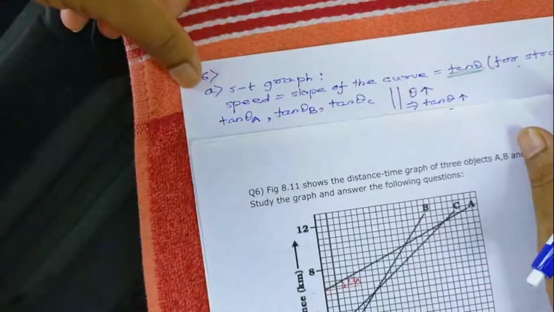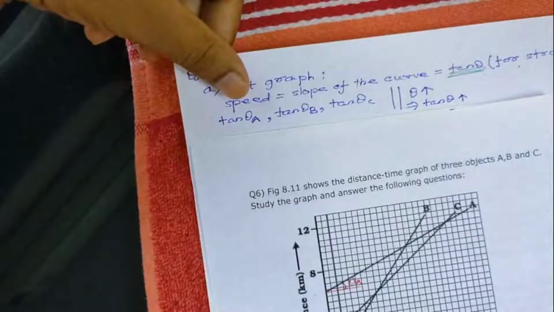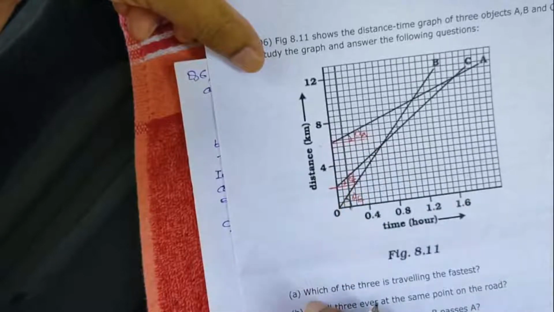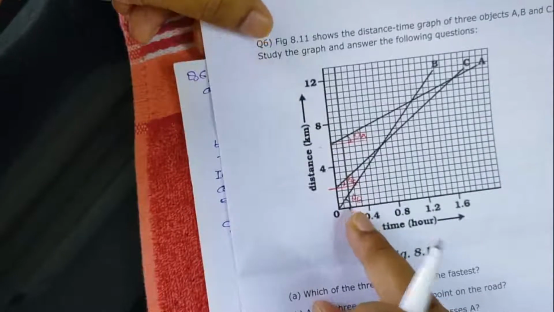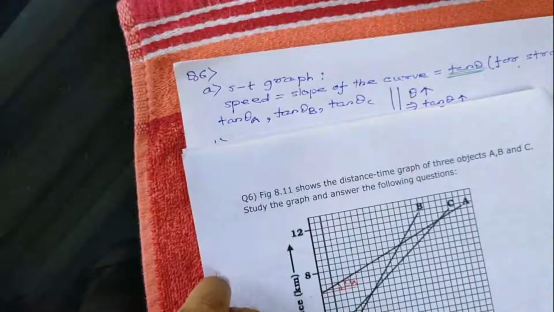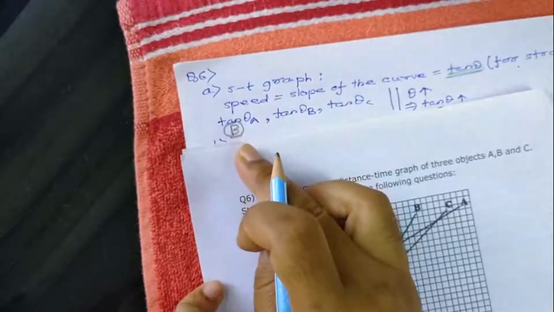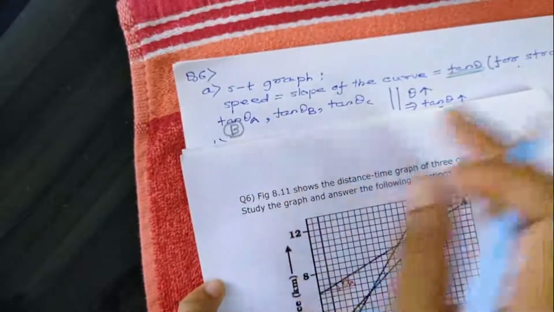So let us see which of the straight lines has the largest value of the angle with the horizontal axis x: theta B, theta C, theta A. By seeing this, you will find that theta B is the largest. So the answer is, which of the objects is traveling the fastest? Object B. Object B is traveling the fastest because the value of tan theta is the largest. So we are done with part A.